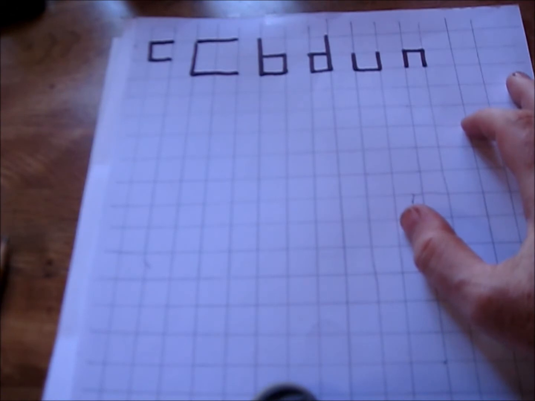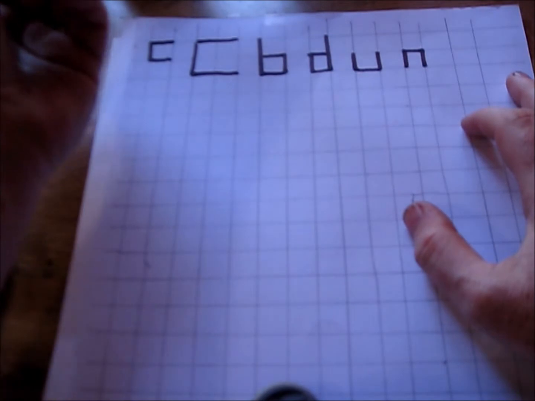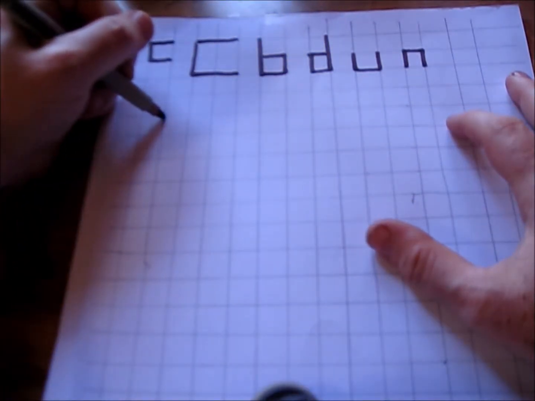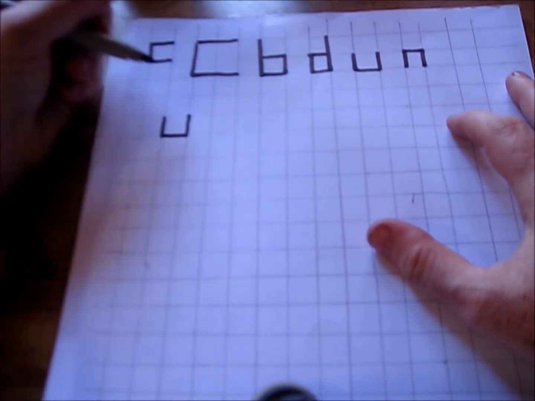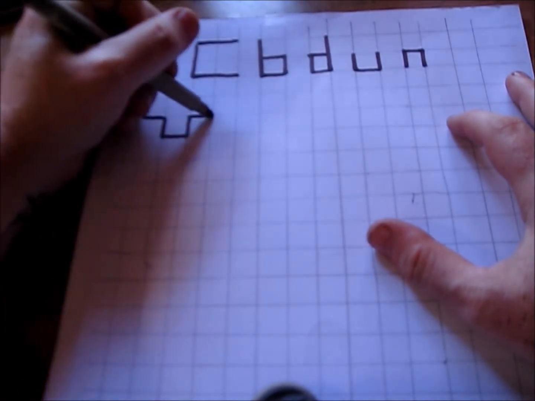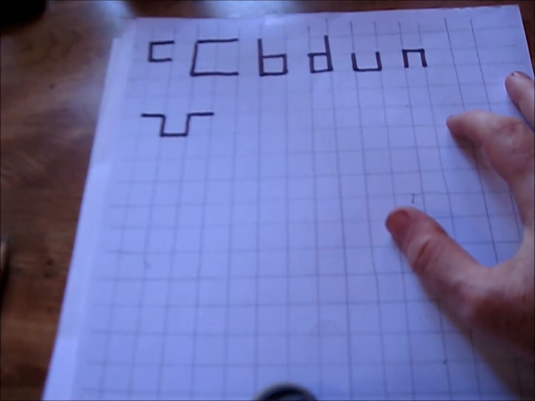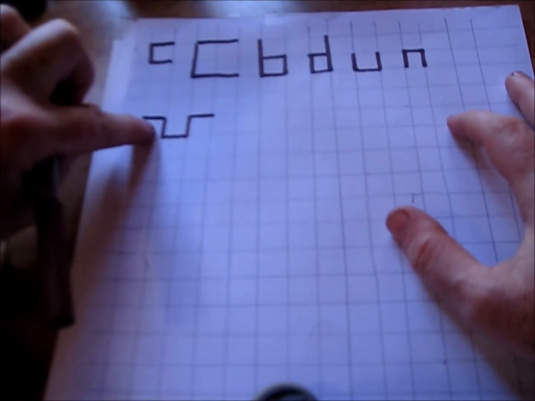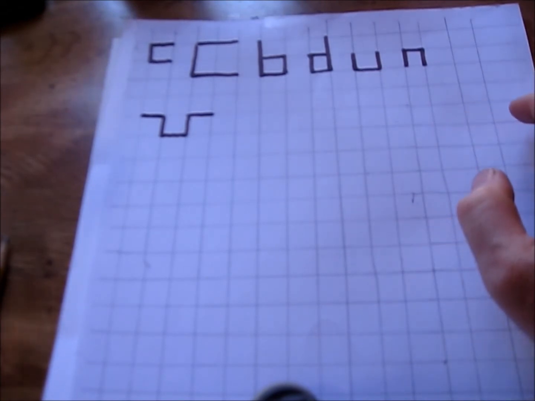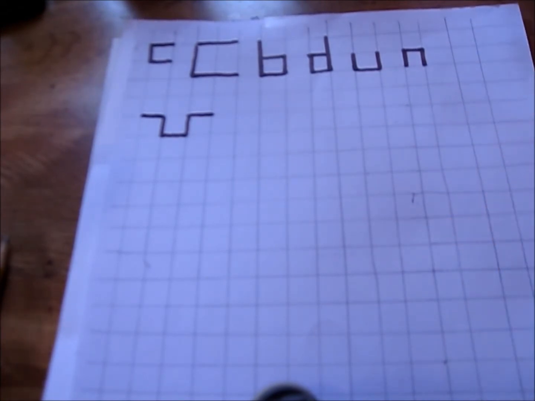If I want it more fancy, maybe a feminine nose, I'll go and do a U and drag it out. So the nostrils would go here. There's a lot of options to choose from. I'll come back to this paper when I'm ready to do the next steps.